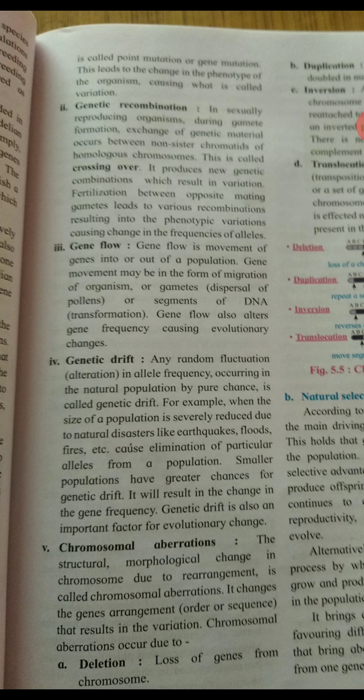For example, when the size of the population is severely reduced due to natural disasters like earthquakes, floods, fires, etc., these also affect the genes.